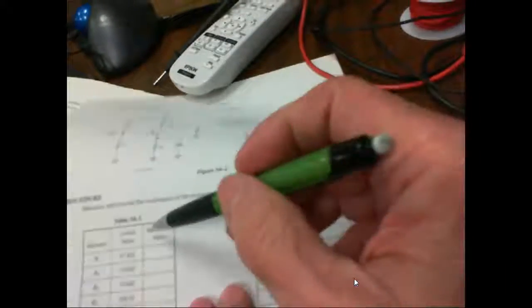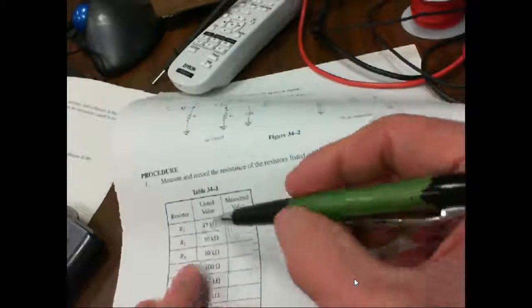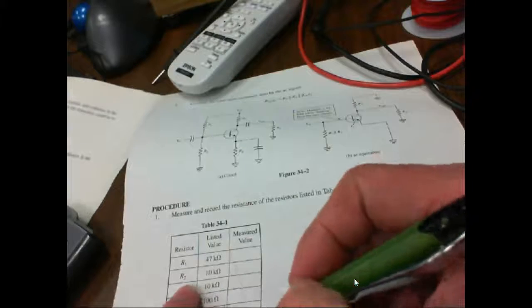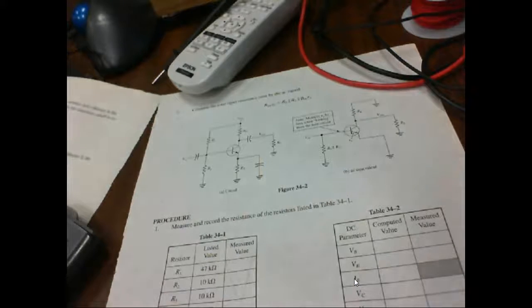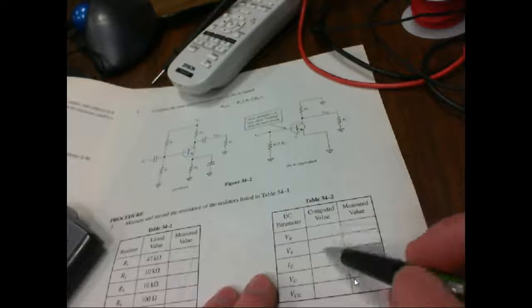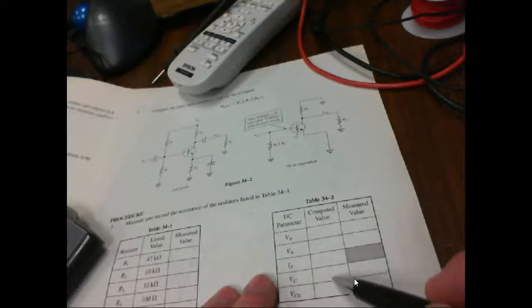So what have we done so far? We're not using any measured values, by the way, so y'all can just mark that out on your lab book. We're going to use calculated values. We're going to use color-coded values because we understand why our calculations are going to be off. We've already filled in this chart right here, table 34-2. We've already done that, right?